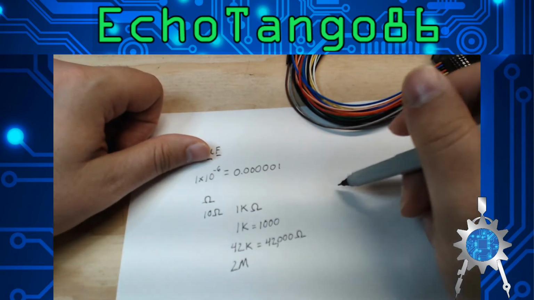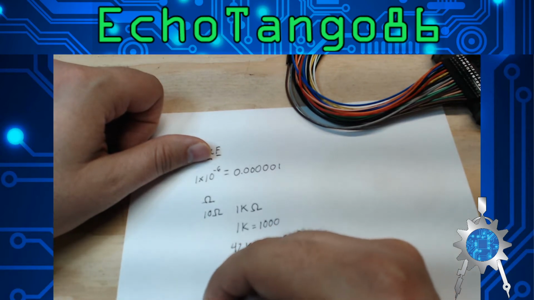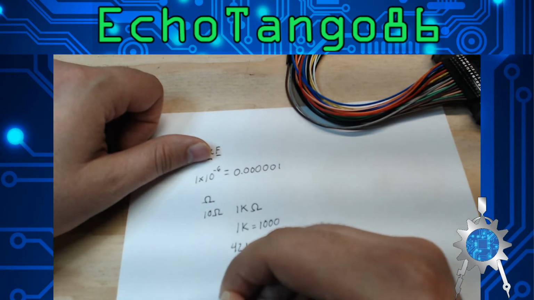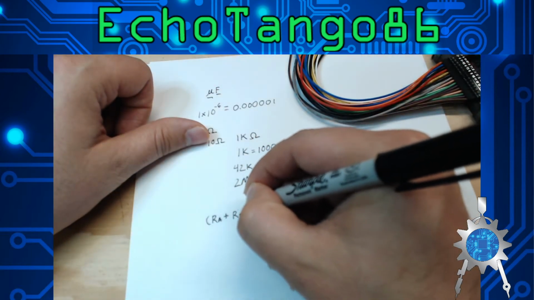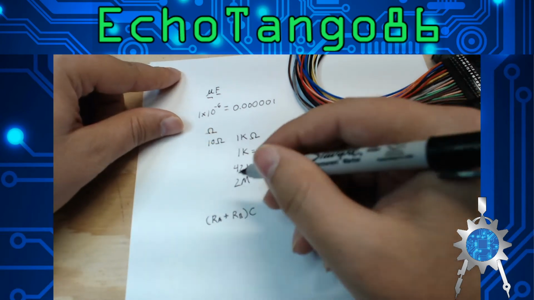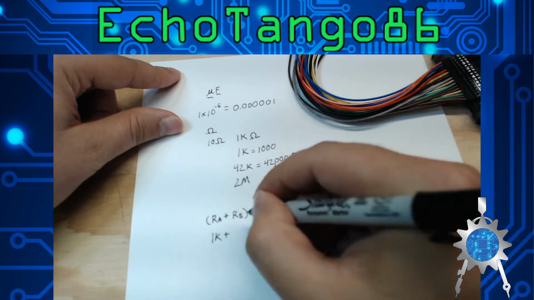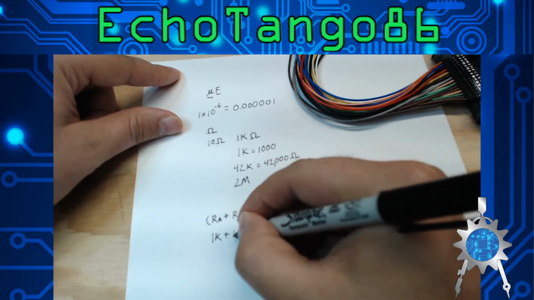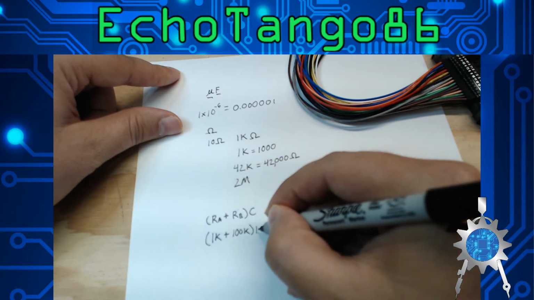So when you're doing your math with your resistor, you have your RA plus RB times your capacitor, and we know that RA is 1K plus, let's say, 100K, and then we had 1 microfarad.